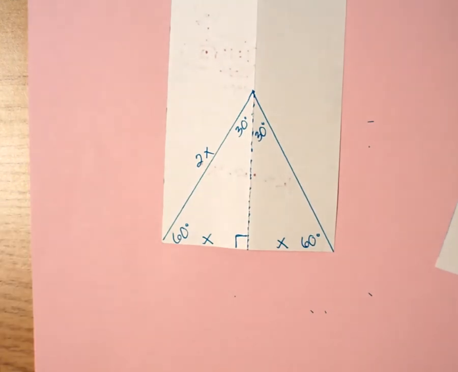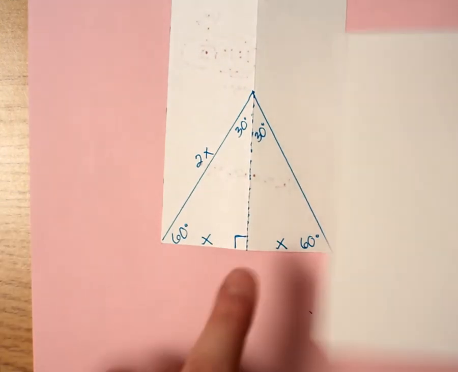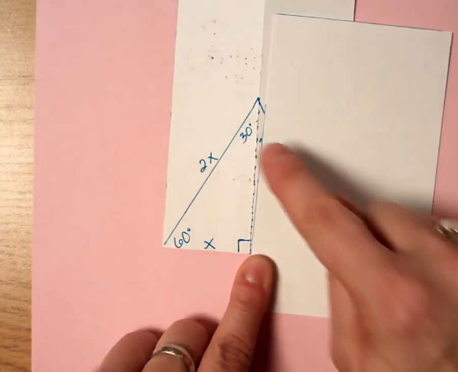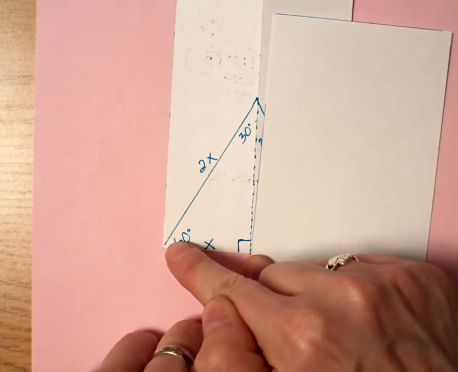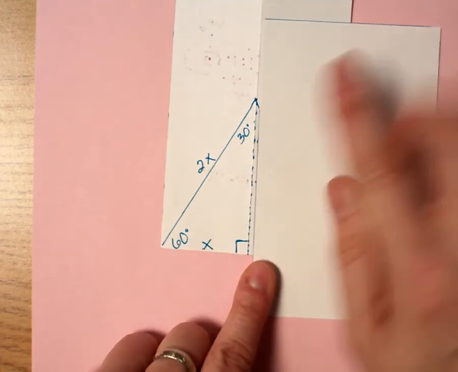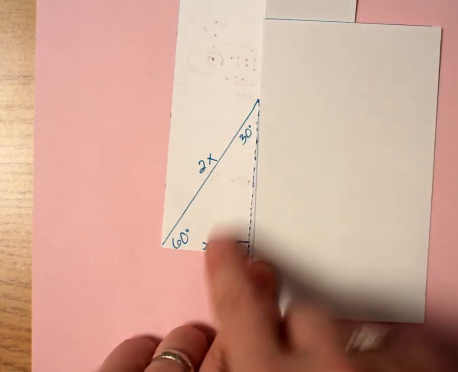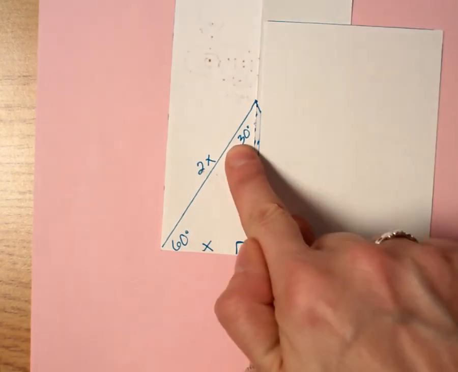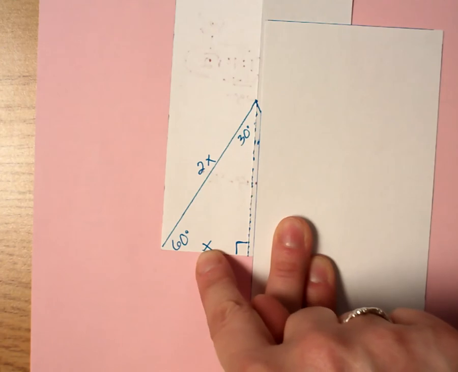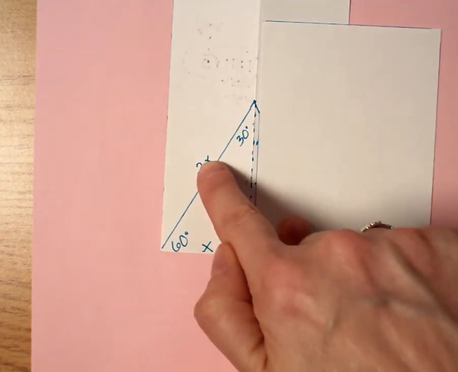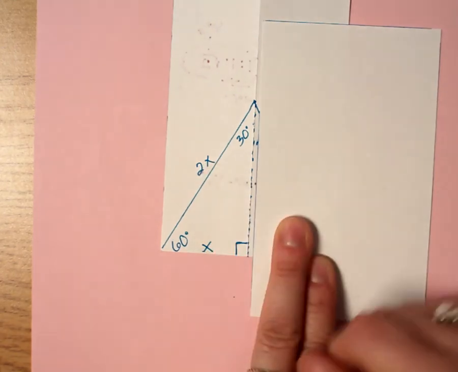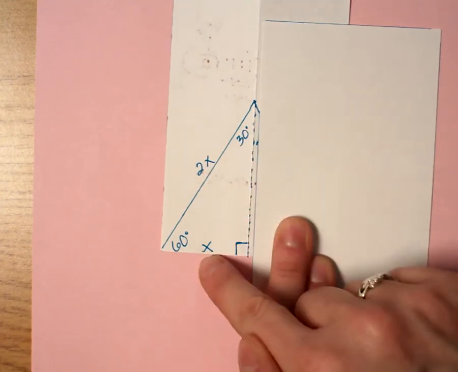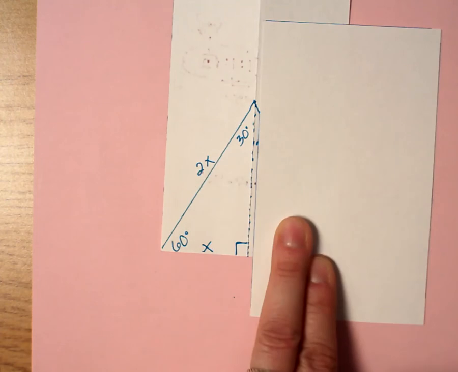So what we can already see is that in this triangle, if I'm looking at just this triangle that has a 30-degree angle, a 60-degree angle, and a 90-degree angle, the smallest side, we'll eventually call that the short leg, because it's across from the smallest angle, could be expressed as an x, and the hypotenuse is always going to be double the short leg, or 2x. So whatever the smallest leg is, we can double that and we'll get the hypotenuse.